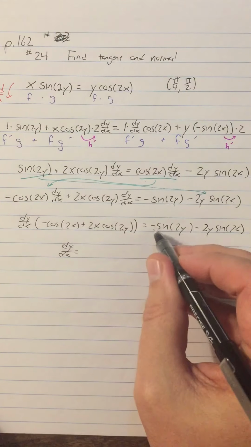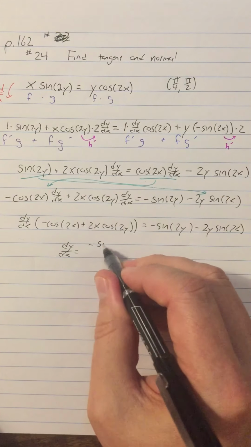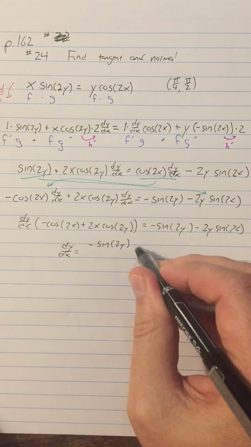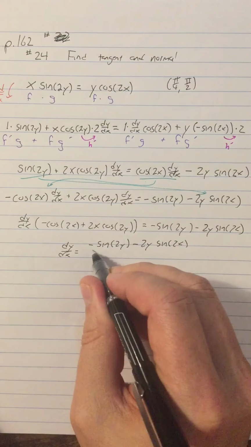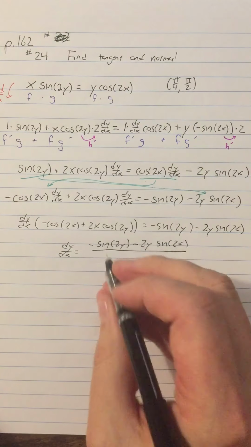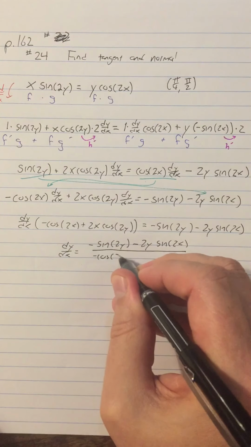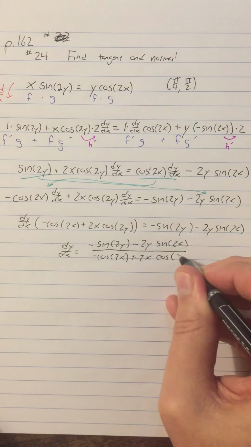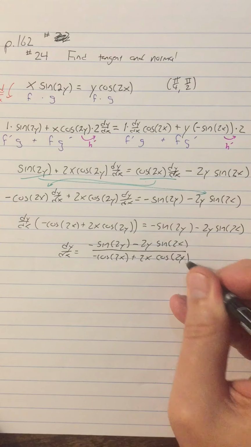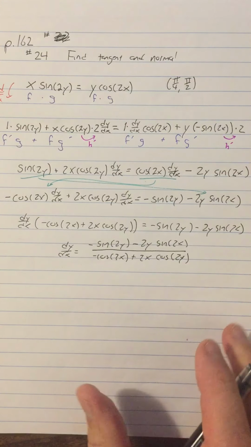dy/dx equals, this is going to go in the numerator, negative sine of 2y minus 2y sine of 2x, over negative cosine of 2x plus 2x cosine of 2y. No way to simplify any of that, so that is our derivative.